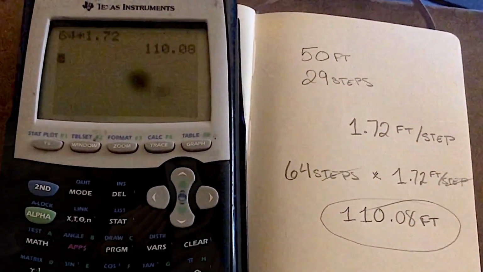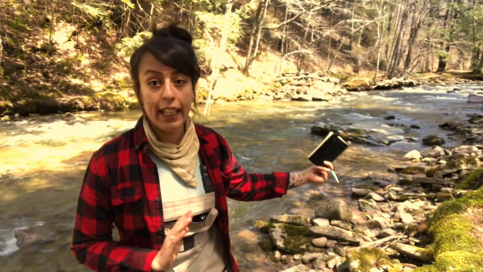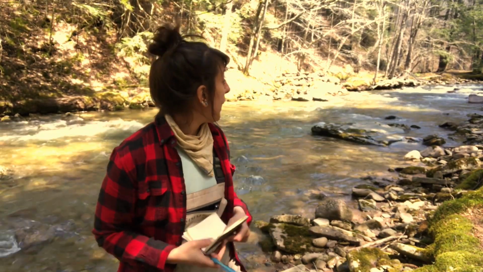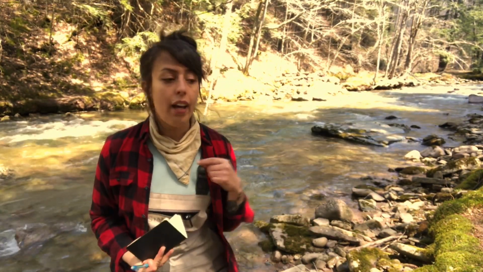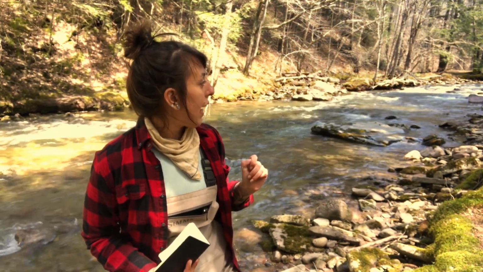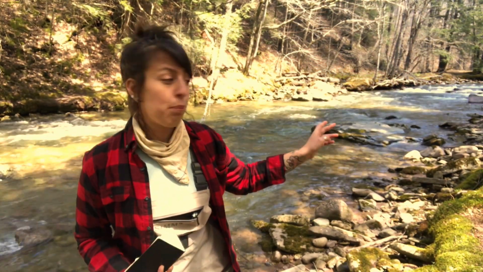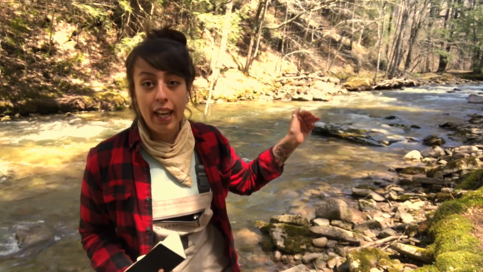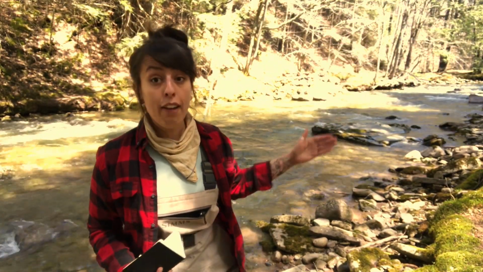Now let's get back to our map. How long our study section is, and I will add that information to my map after. I did make sure to note while I was walking it out that about halfway through at step number 29 there is a tributary that comes in off of the left bank here.